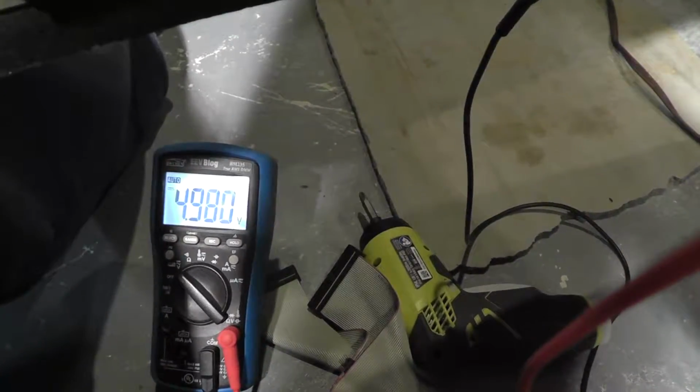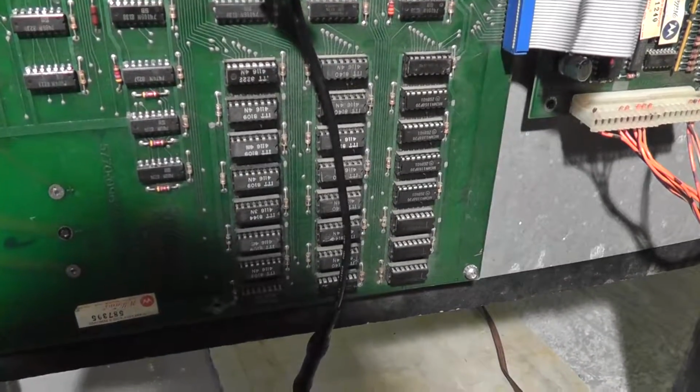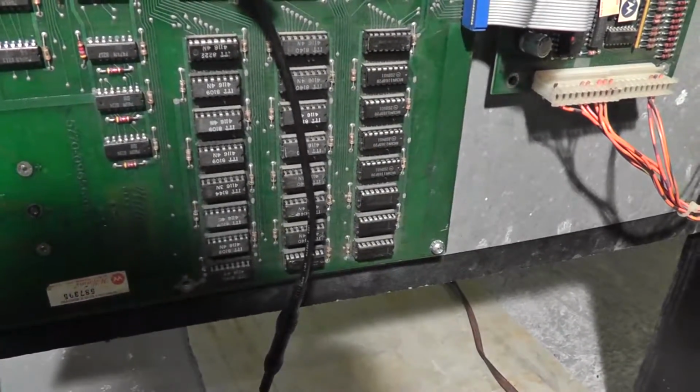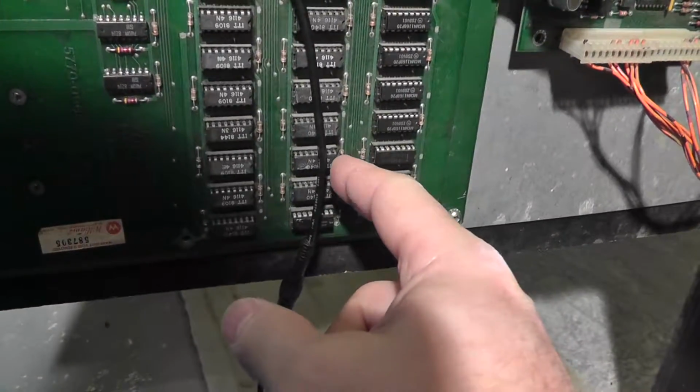And our 5 is 4.98. So I know our voltage is good. Maybe not at the chip, but definitely at the connector, and it shouldn't be too bad at the chip anyway. So the next thing we're going to do is pull this chip, this memory chip.